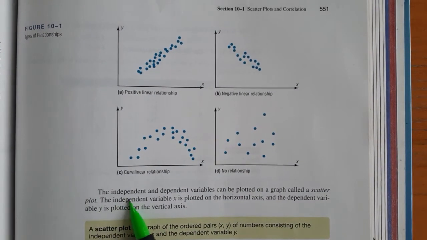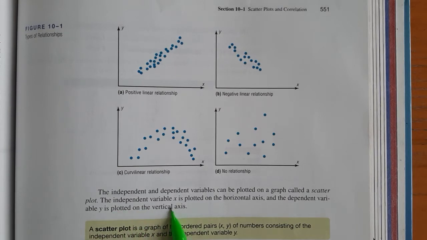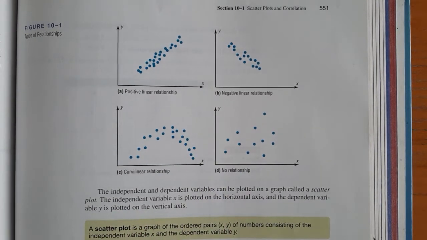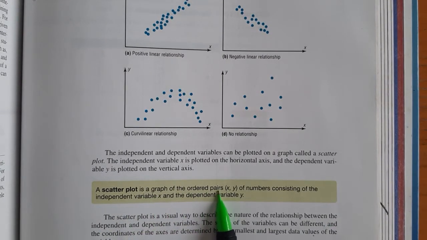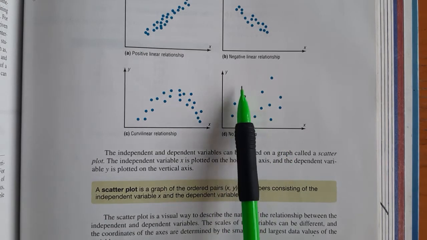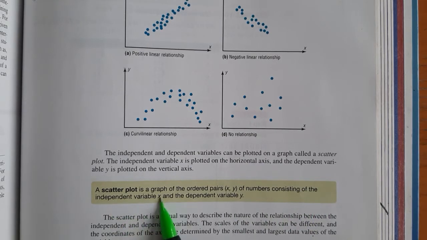The independent and the dependent variable can be plotted on a graph called a scatter plot. The independent variable x is plotted on the horizontal axis. The dependent variable y is plotted on the vertical axis, the y-axis. A scatter plot is a graph of the ordered pairs x, y, ordered pairs of numbers consisting of the independent variable x and the dependent variable y.